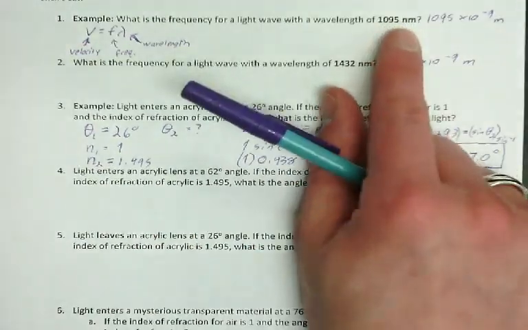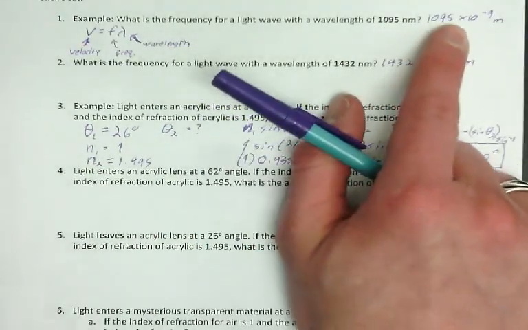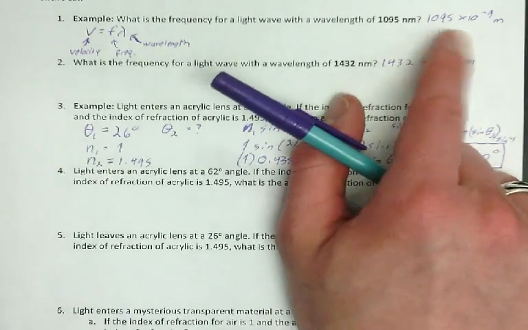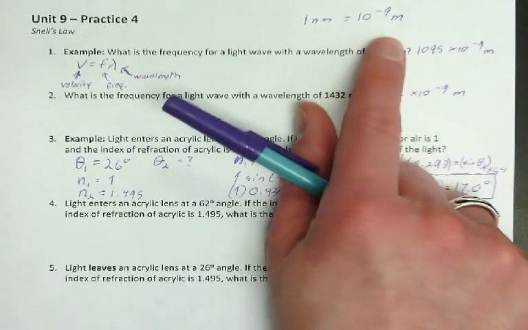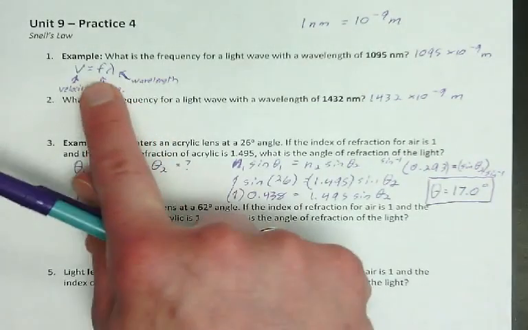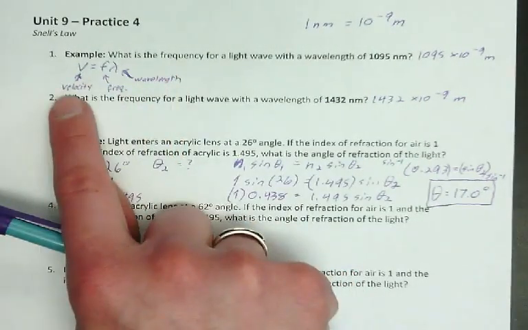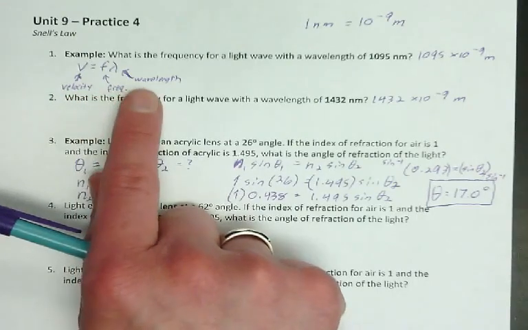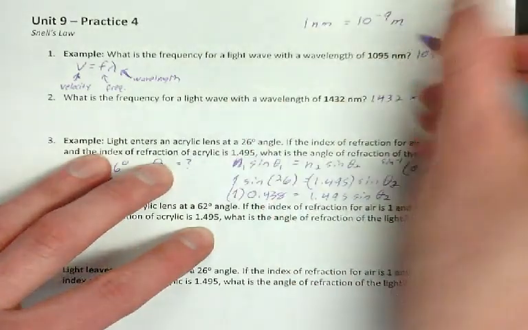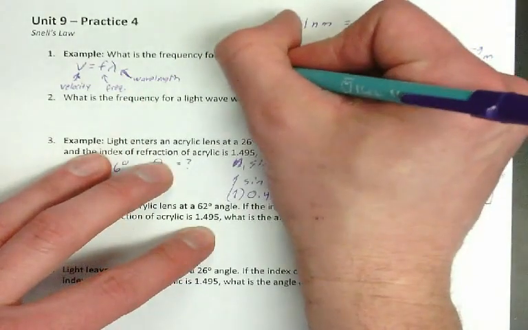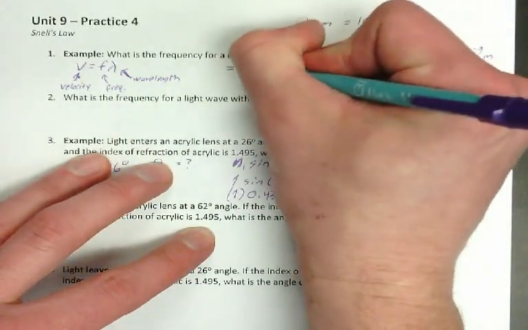So to find the wavelength, we took the wavelength in nanometers and just added 10 to the negative 9 to the n, because that's how many meters we have. And then we're going to use this equation here, v equals f lambda. So v is velocity, f is frequency, wavelength is lambda. So we plug in the numbers that are given. So we're solving for frequency, so you just write that as f.